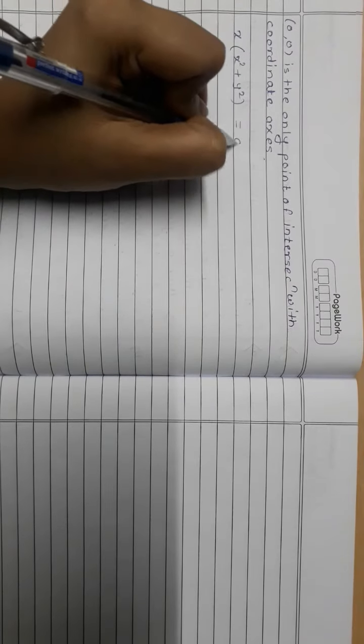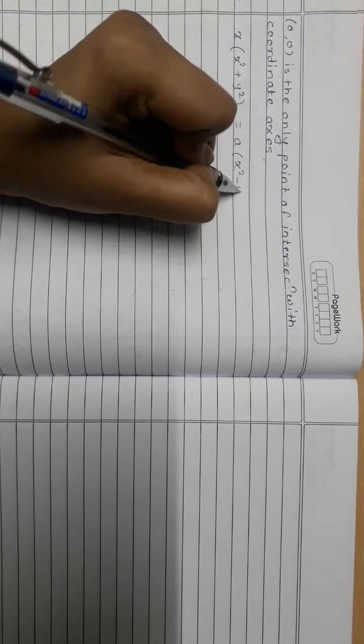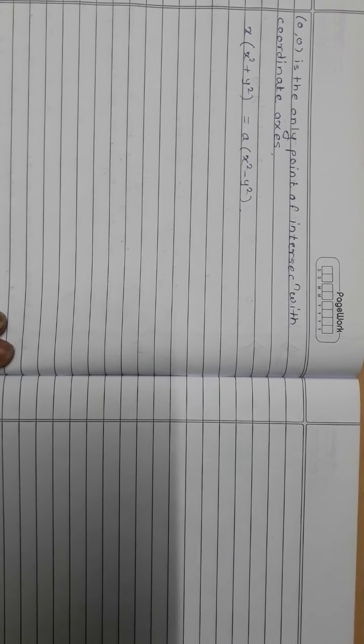Okay, so that's it. Only these 3 points you are going to verify in step 2. Let's take some other example. Let's take a second example: y square into x square plus y square is equal to a into x square minus y square. Let's take this example. First thing you are going to verify is whether origin lies on this or not.